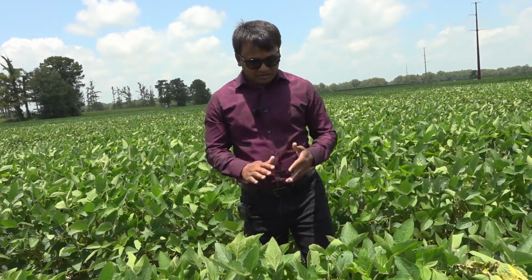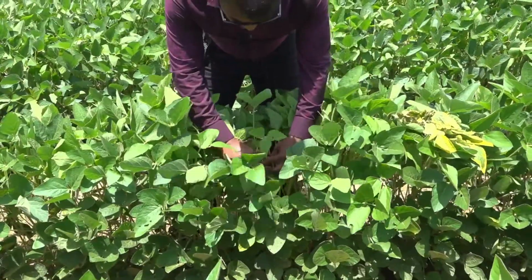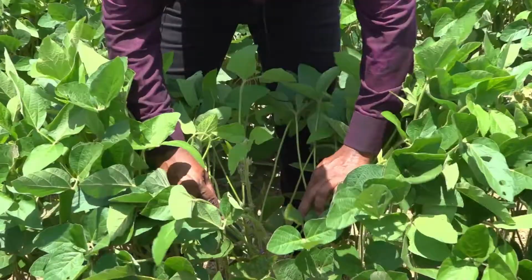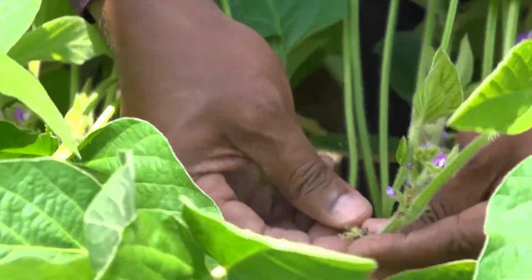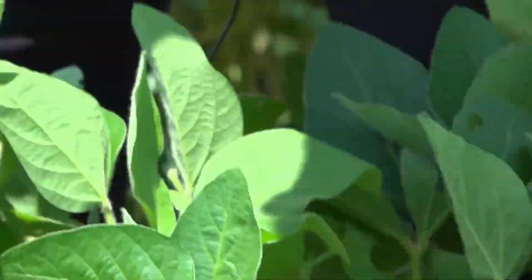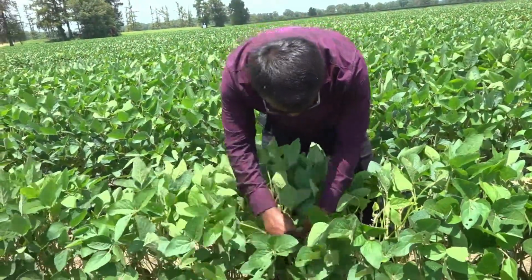So we need to take the tissue sample from the third node from the top, like I'm doing. This is node 1, 2, and 3. Take the entire leaf with the petiole, about 20 of these samples from different places of the field.